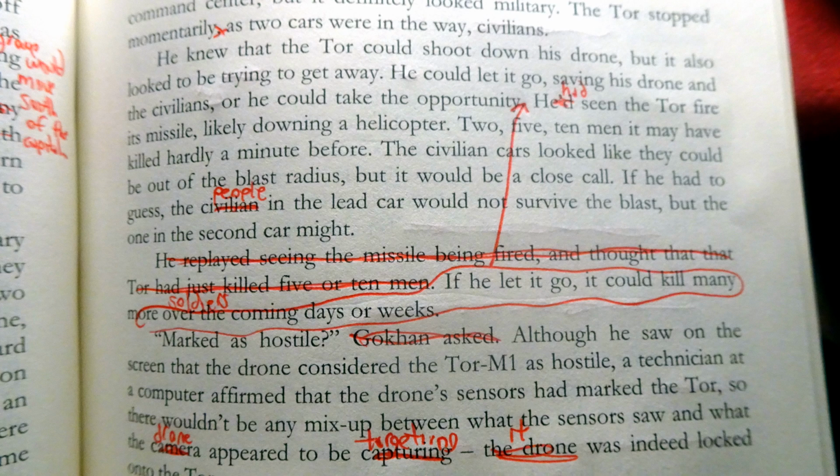But when I read that, he replayed seeing the missile being fired, I thought, he was looking at this drone screen, like drone footage, and he saw this missile shoot. I thought it literally meant he replayed footage of seeing the missile being fired, which was not what happened. What I meant was just in his head, he replayed seeing the missile being fired. But it was just really unnecessary and confusing. So I wanted to get rid of all of it.